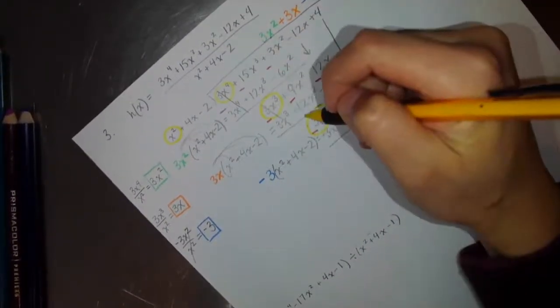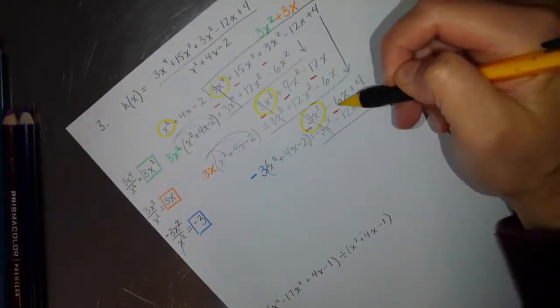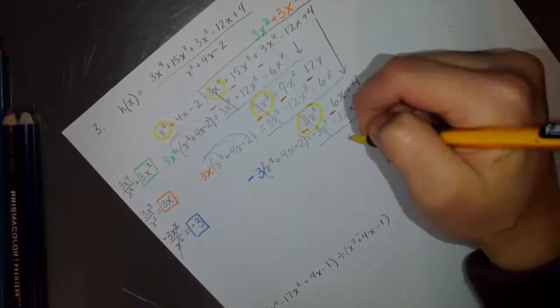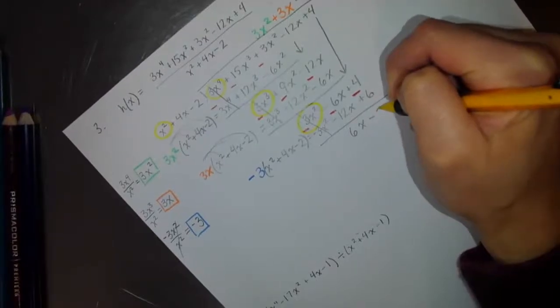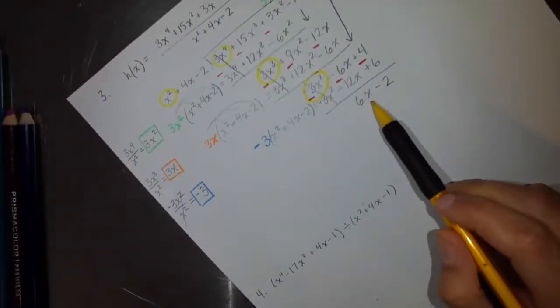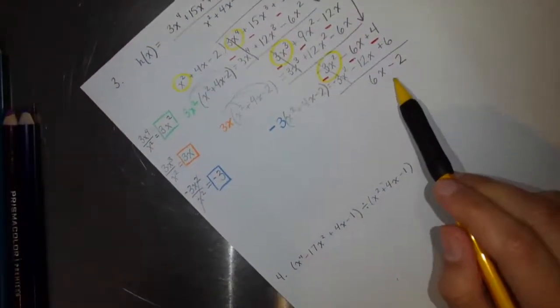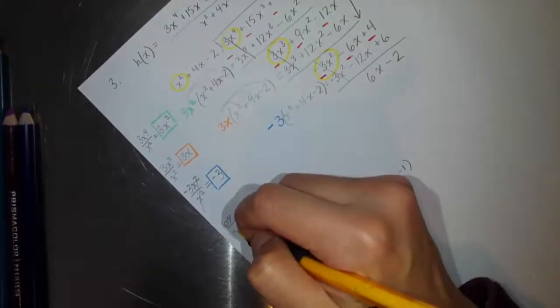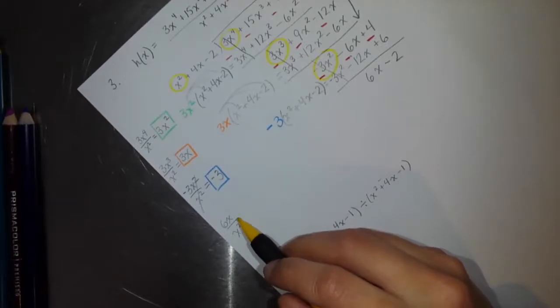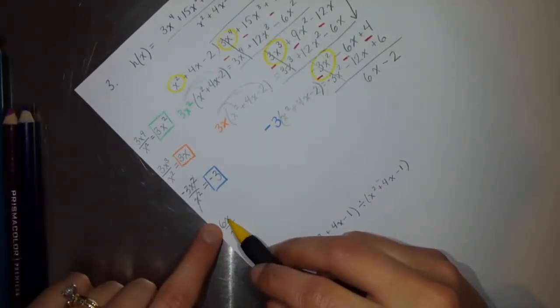So negative 3x, this will cancel. Negative 6 minus negative 12 becomes a positive 6x. 4 minus 6 is negative 2. So if I go off to the side, I'm left with 6x. If I do 6x divided by my first term, well, now this exponent is bigger than the one I have up top.